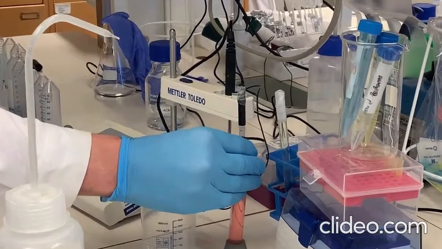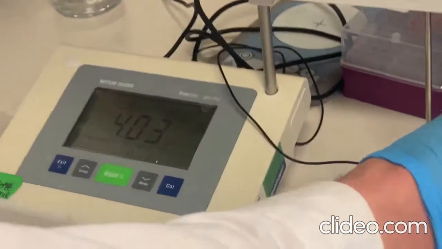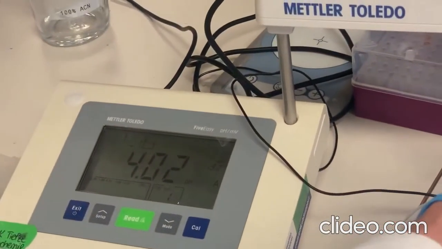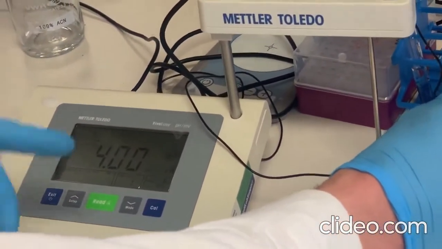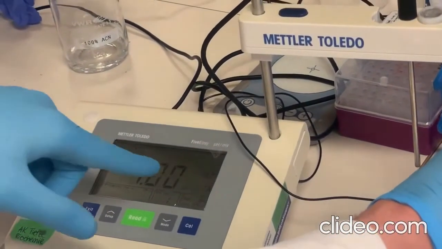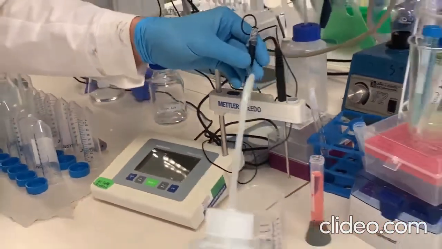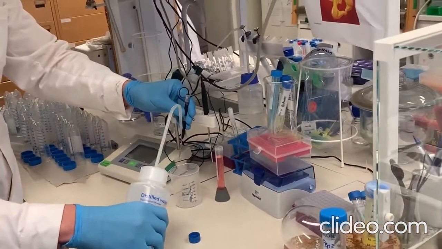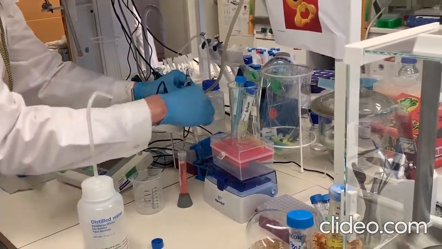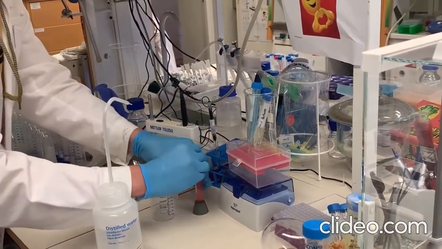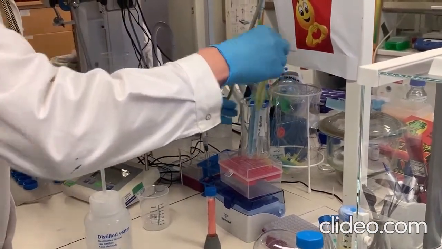You wait for some time until the reading is steady and stable. So you hear a beep sound, which means that the calibration is done, and the value is 4, which means it's calibrated at 4. Then we need to calibrate it with the second buffer. We put it back, rinse it. Then we need to use the second buffer, which is 7.